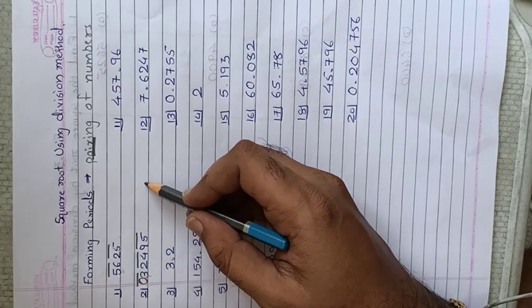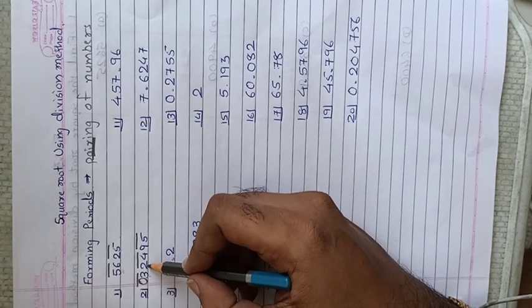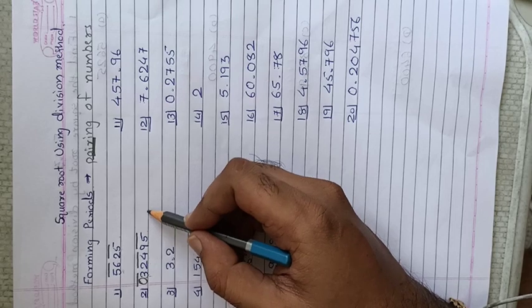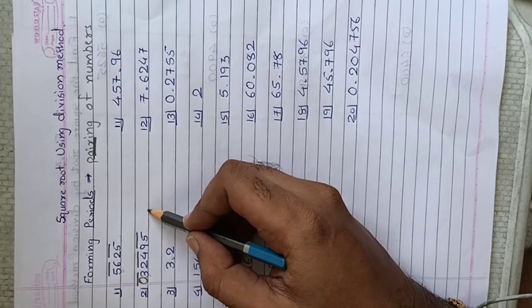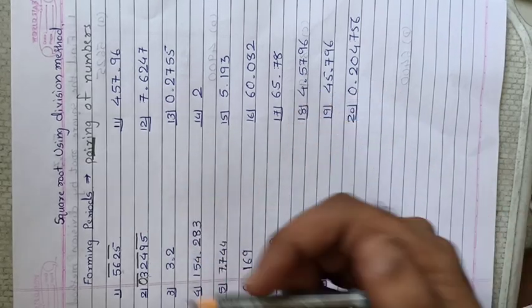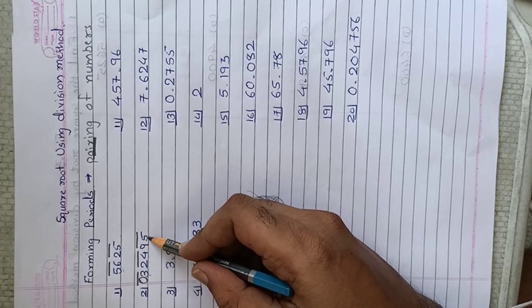So can you guess the square root of 32495 will be of how many digits? Answer, 3 digits, because there are 3 periods.